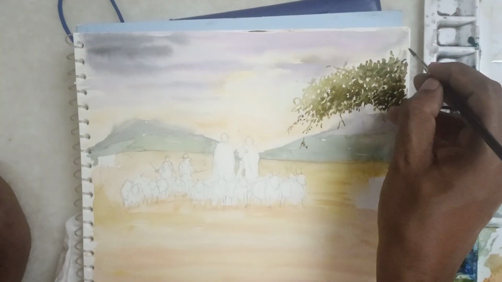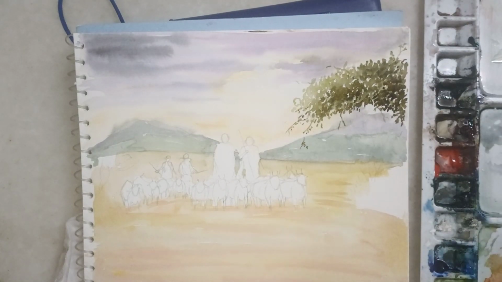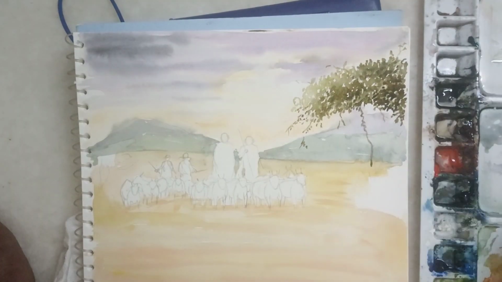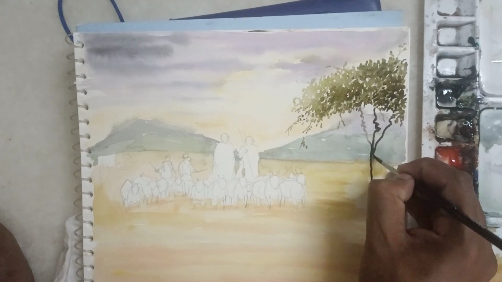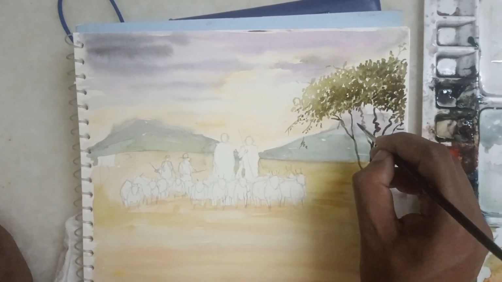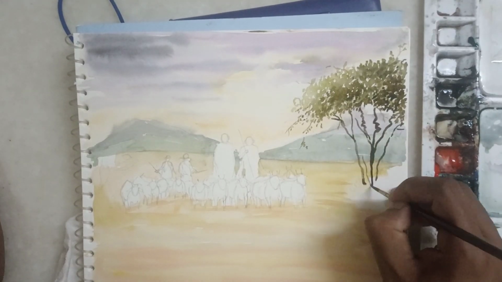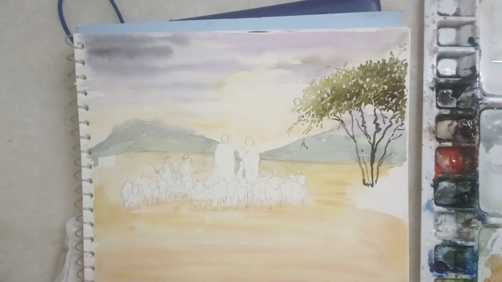So I am painting it in sap green, Persian blue, burnt sienna, and light yellow on the lighter portion where the light is falling, that is on the left hand side of the picture. And this is the trunk, which I am painting in burnt sienna, cadmium orange, and ivory black.